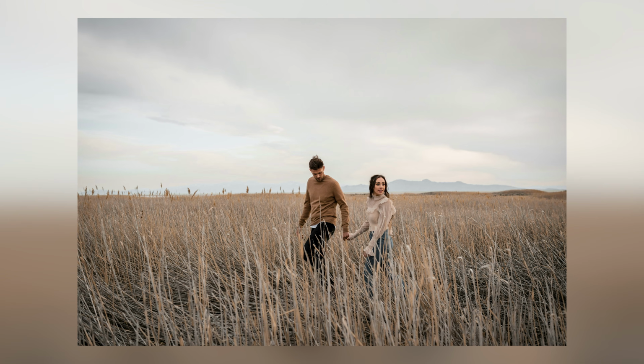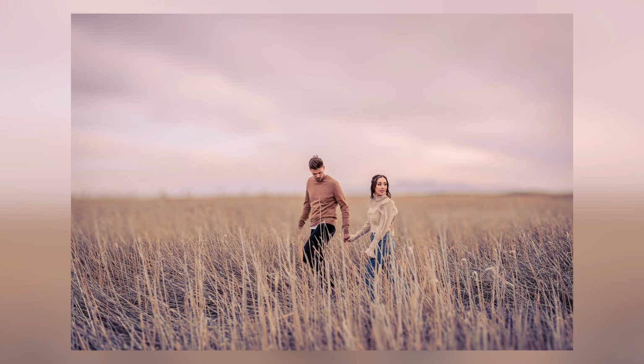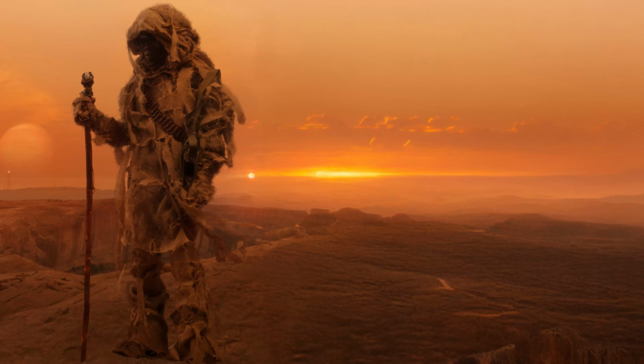Hello and welcome to day 30 of 30 Days of Lightroom. Today we're going to show you brand new AI features in Lightroom, editing your images for you. Let's go ahead and jump in.